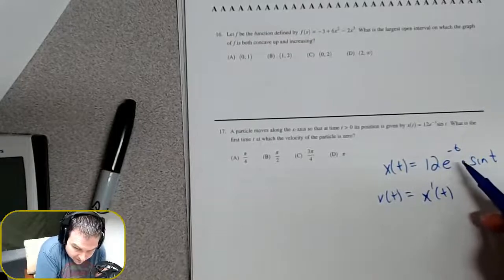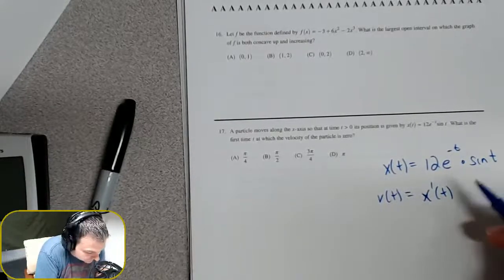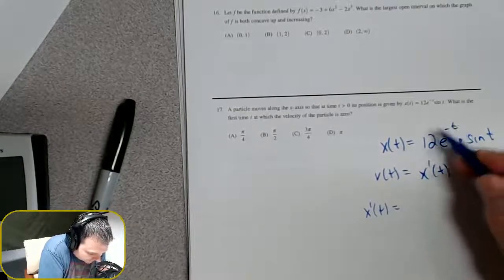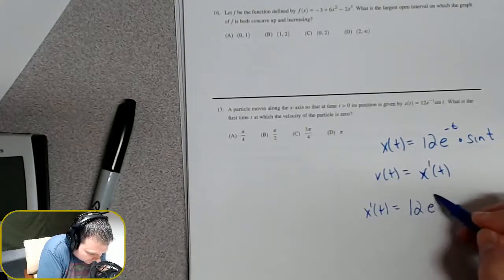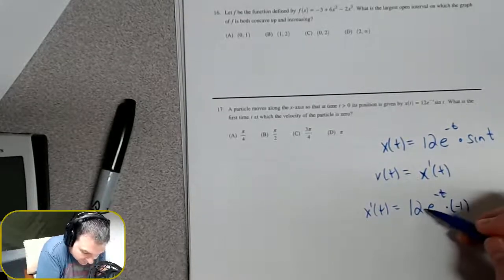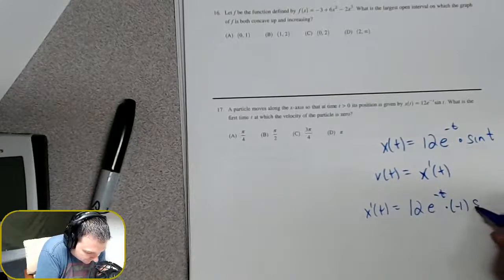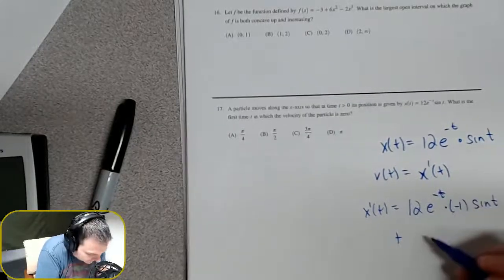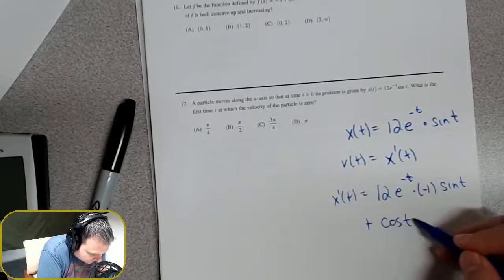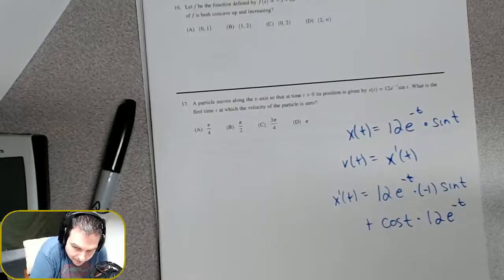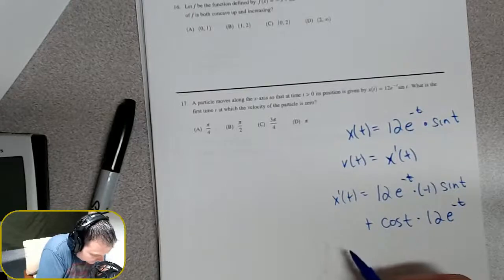Now, how are we going to take this derivative? Oh, we got a product here. We got to do product rule. So x prime of t. Let's do product rule: derivative of the first, keep the second. So chain rule gets a negative 1 right there. Derivative of the first times the second, plus derivative of the second. What's the derivative of sine? Times the first. There's product rule right there. You see that?